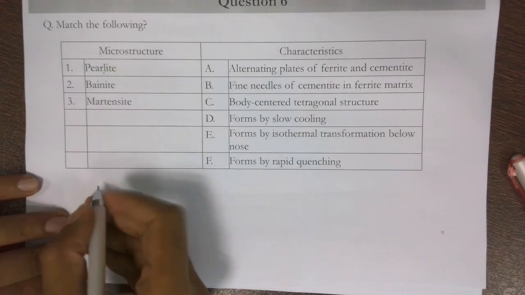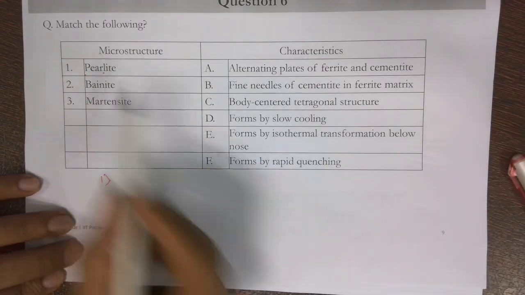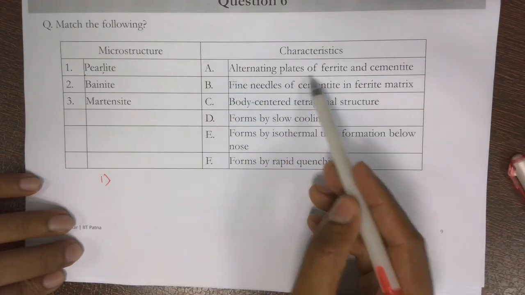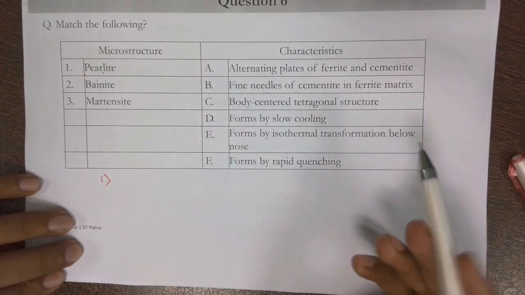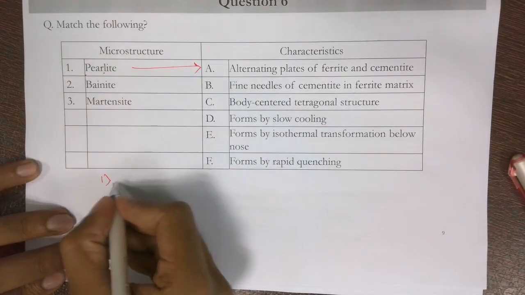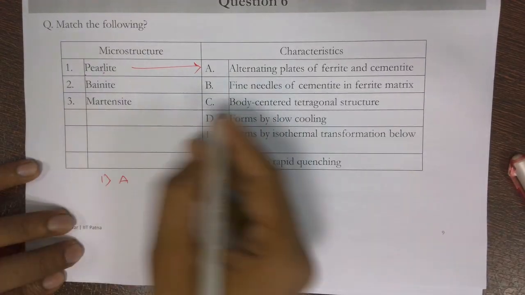Let's go one by one. Let's start with pearlite. Pearlite: alternate plates of ferrite and cementite. That's absolutely true. We know about this. It's a lamellar structure. So the first one is going to match with A.